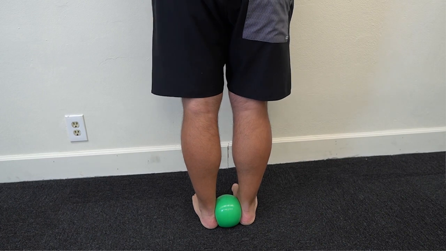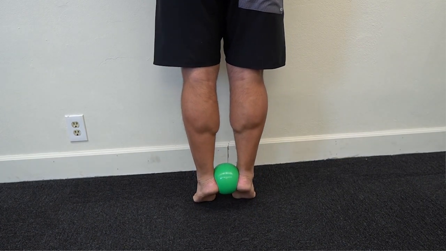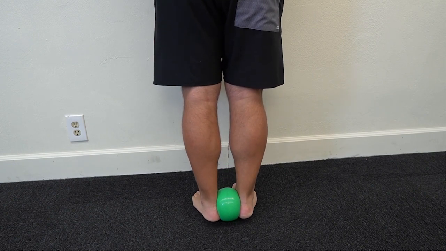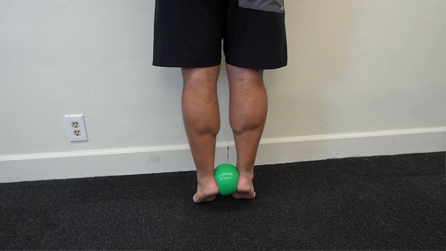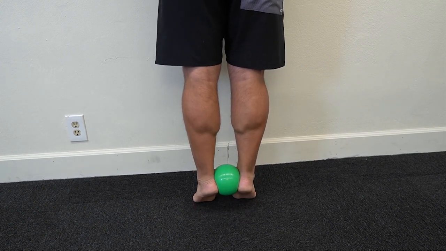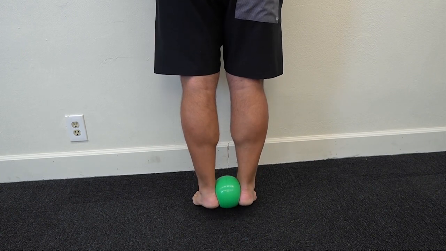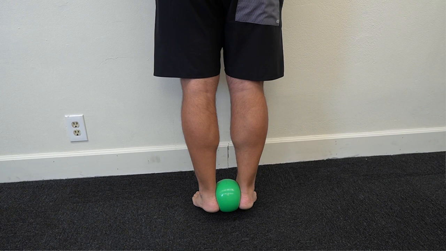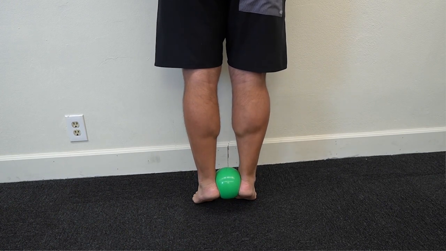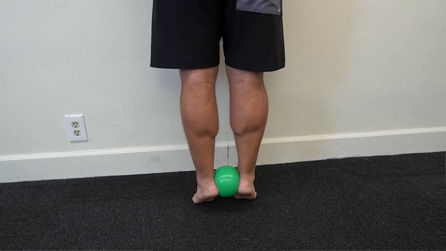Feet are going to be pointing straight, and you're going to do a calf raise while squeezing into the ball the entire time. Slowly up and slowly down, driving your heels inward, pressing through your big toe so that you build the muscles on the inside part of your shin. The goal here is to do 20 repetitions for a couple of sets every other day.